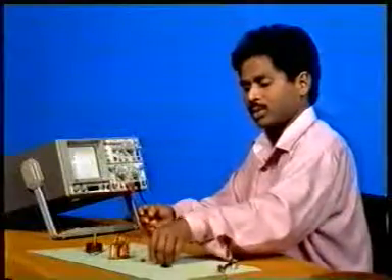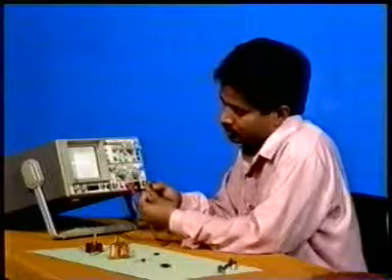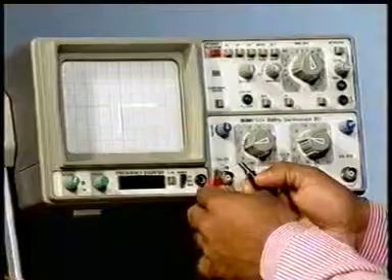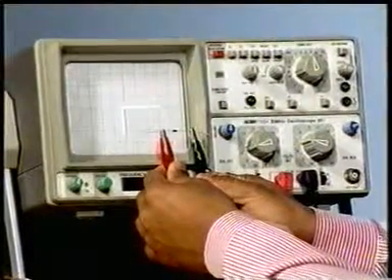Next, perhaps Zener. Okay. Connect it. Zener is to be checked in reverse bias condition only. Yes, sir. Yes. So you are getting a figure like that. It shows that the Zener is healthy.